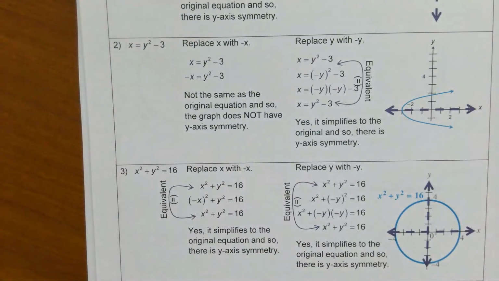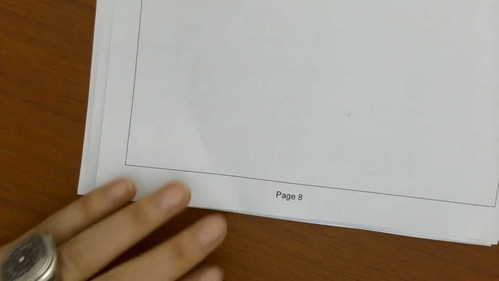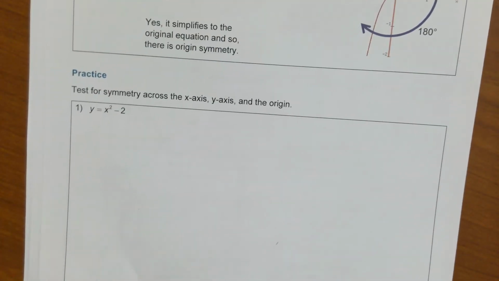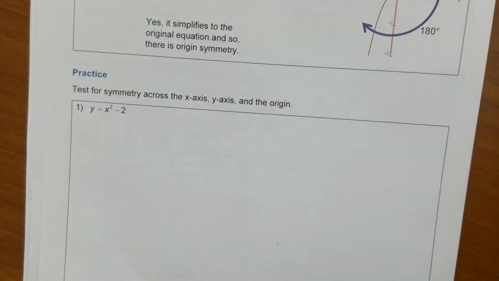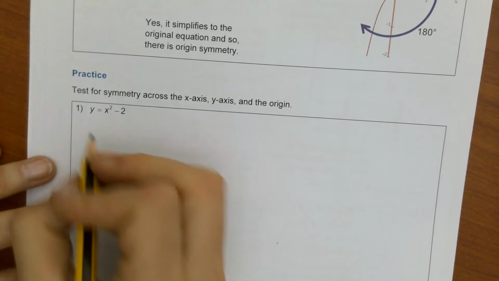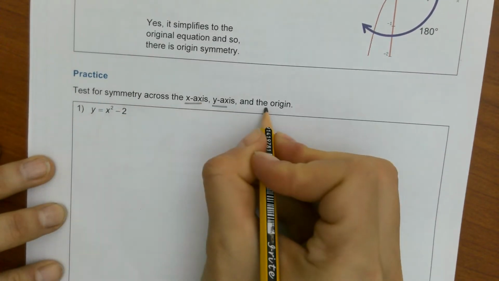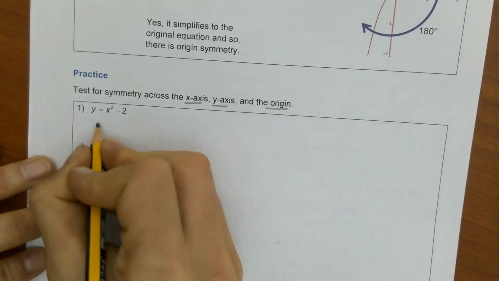So let's look at some examples. Let's look at page 8. Okay. Page 8. We're going to do some examples, and we're going to test to see if it has x-axis symmetry or y-axis symmetry or origin symmetry. So it says test for symmetry across the x-axis, y-axis, and the origin. Okay, so let's do x-axis first.